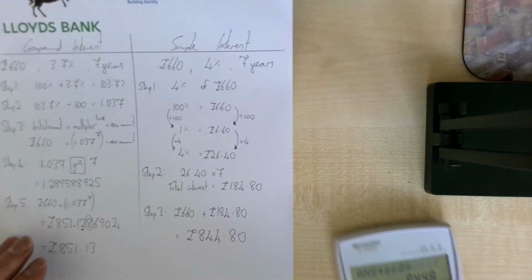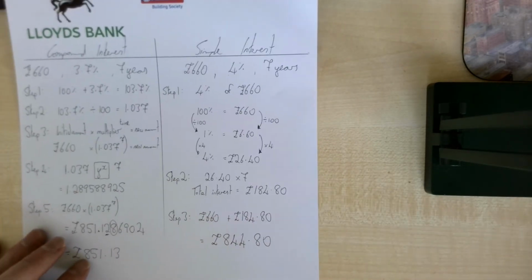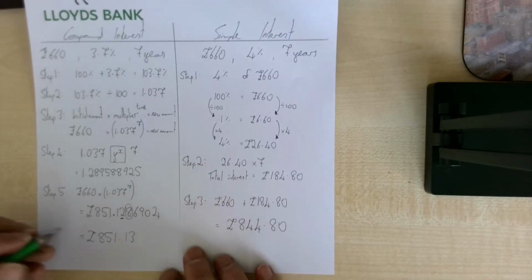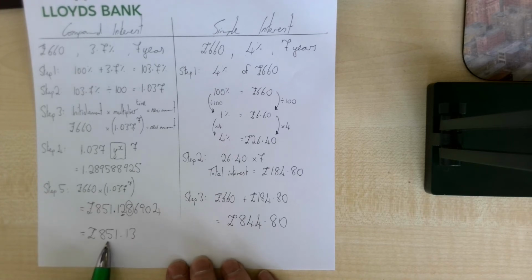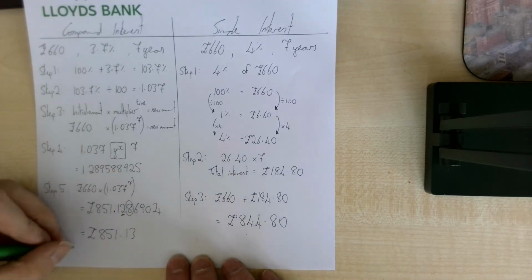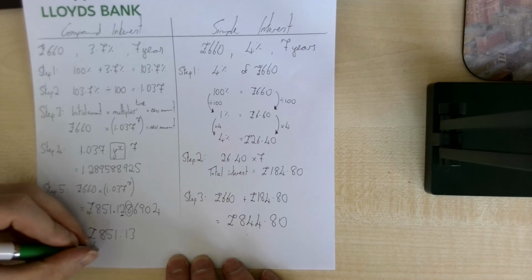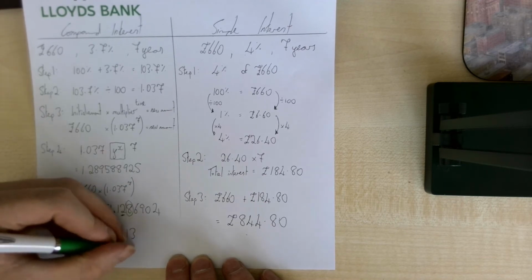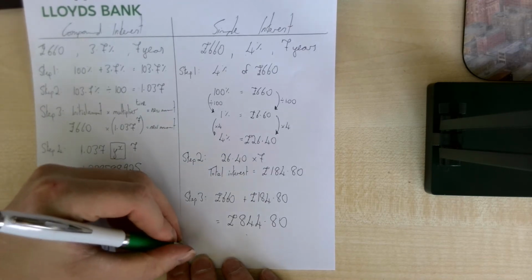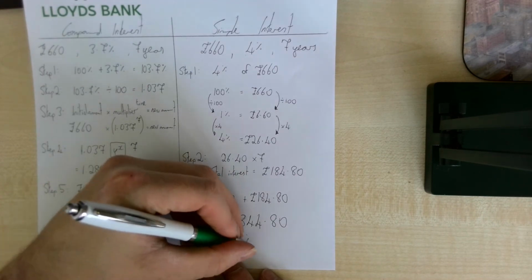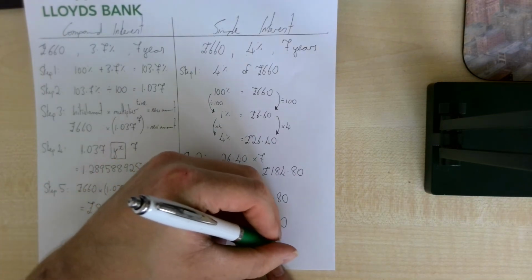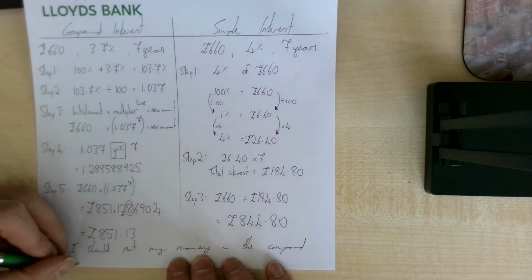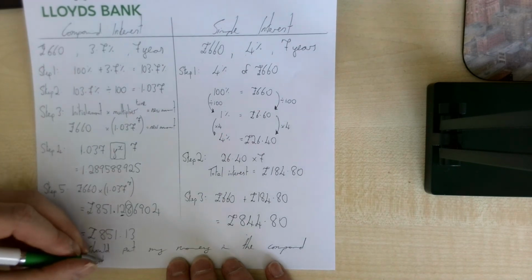The question was, which account should I put the money in? Clearly, the compound interest account pays out a lot more than the simple interest, about £7 more. So I should put my money in the compound interest account.